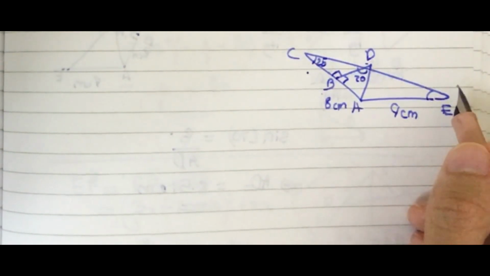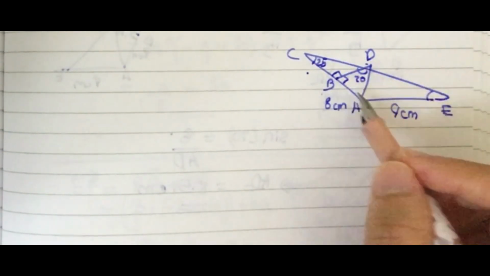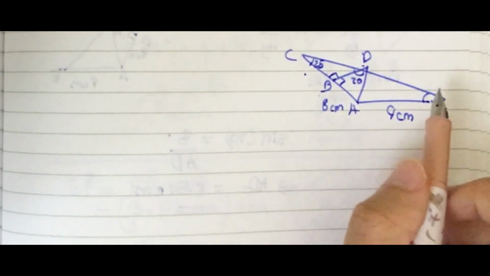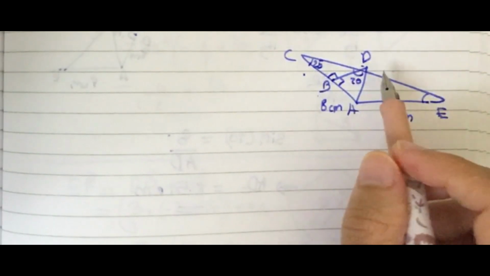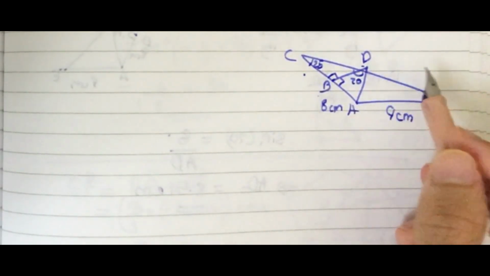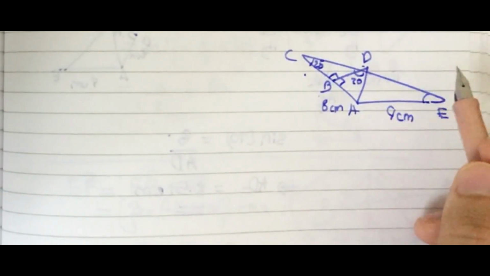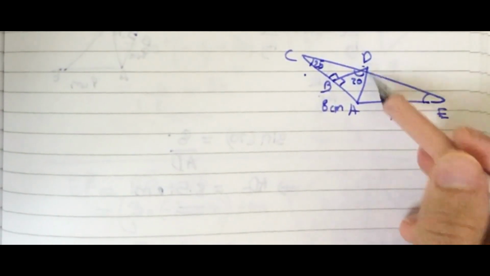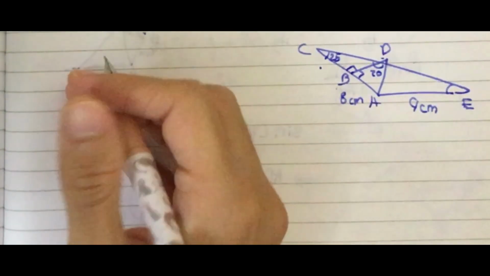So I can calculate it using the whole triangle, or basically just using this triangle with 8.5, just this. I'm just saying DAE, or you can use it as CAE. You're gonna get it both ways. I'm gonna show you both ways.